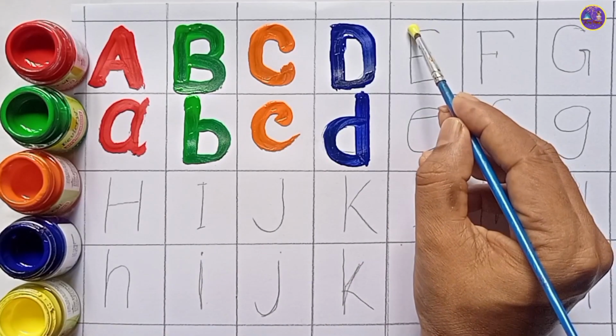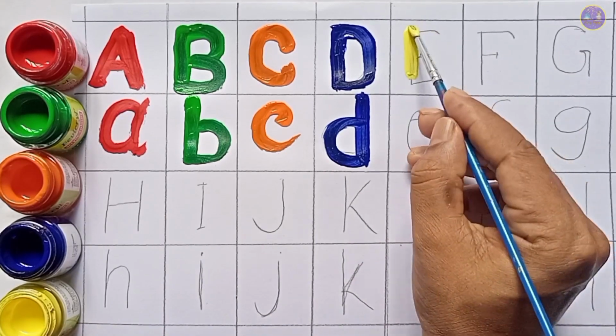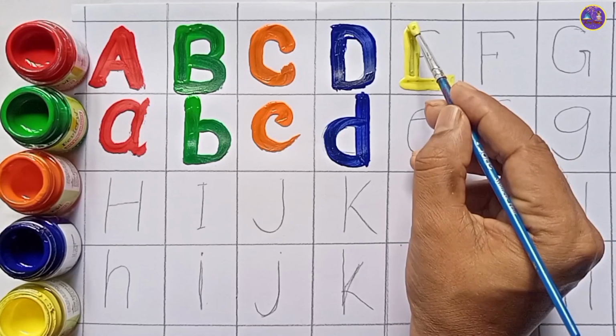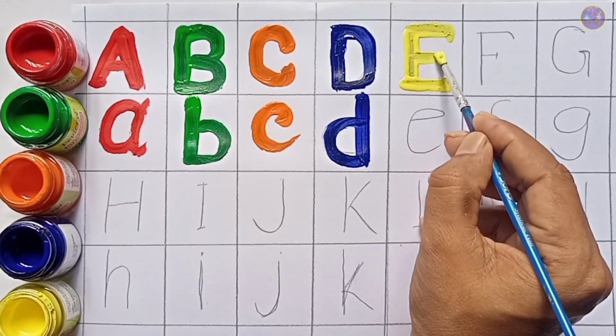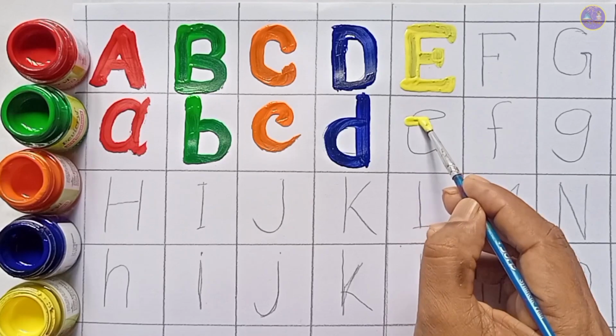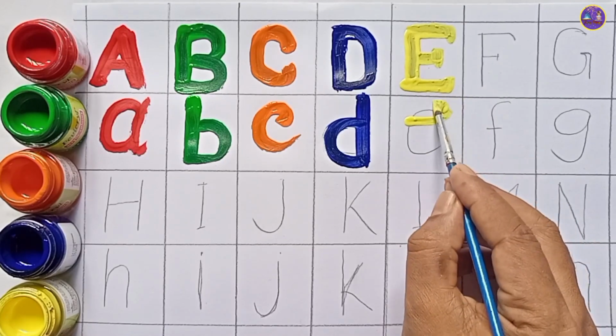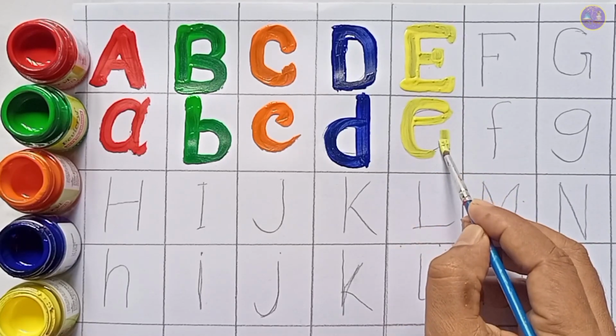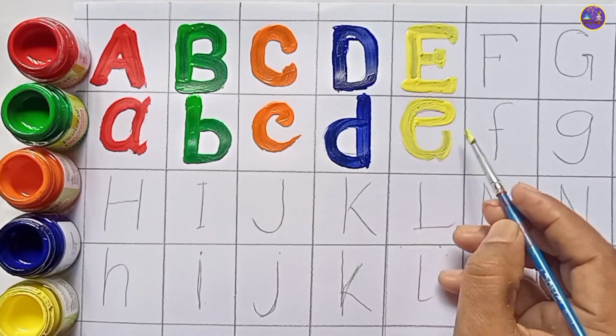Yellow. E, capital E. E for elephant. Small e. E for egg.